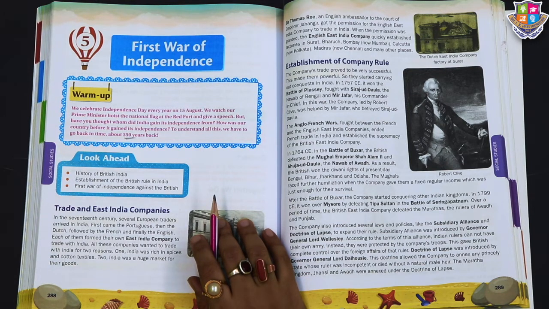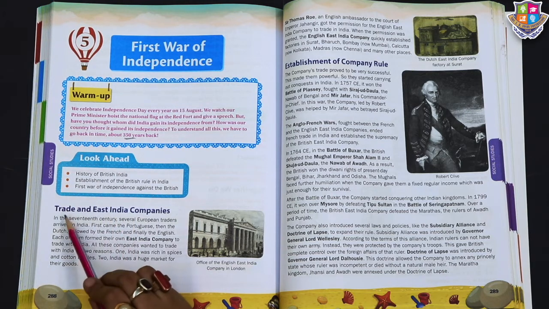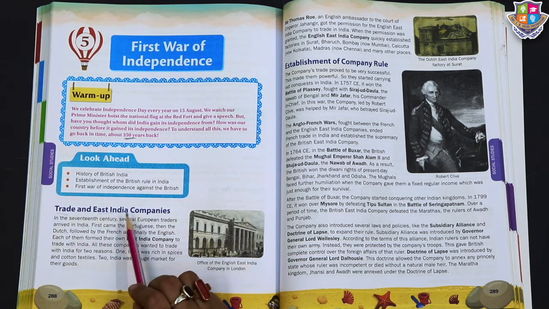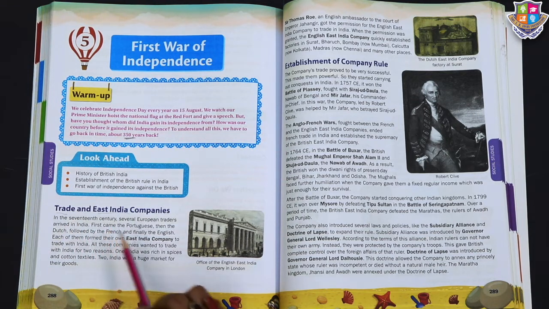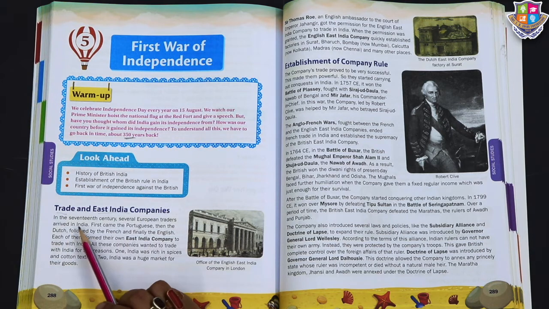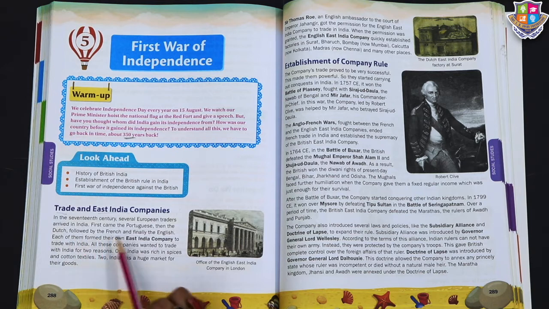So now let's start. Trade and East India Companies. How the trading and the East India Companies were formed. In the 17th century, several European traders arrived in India. First came the Portuguese, then the Dutch, followed by the French, and finally the English. Each of them formed their own East India Company to trade with India. All these companies wanted to trade with India for two reasons. One, India was rich in spices and cotton textiles. Two, India was a huge market for their goods.